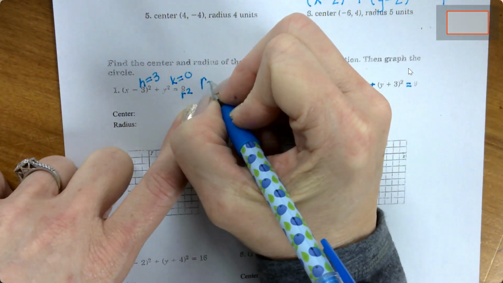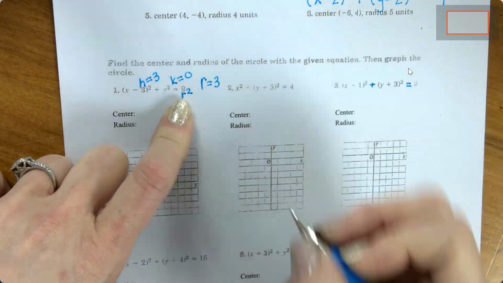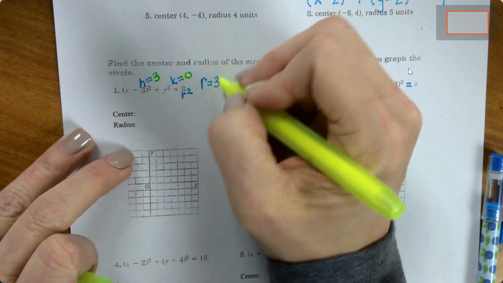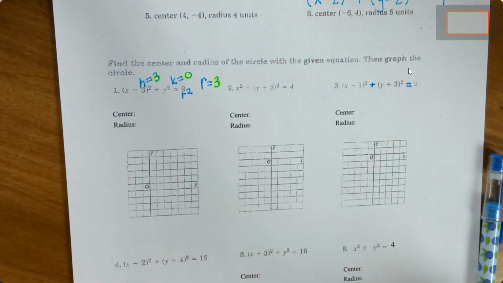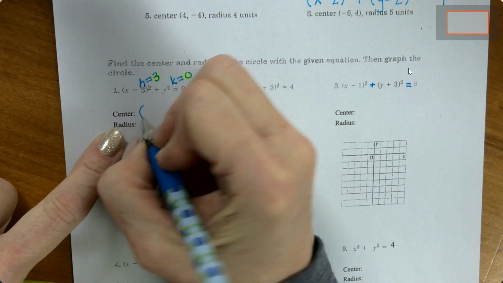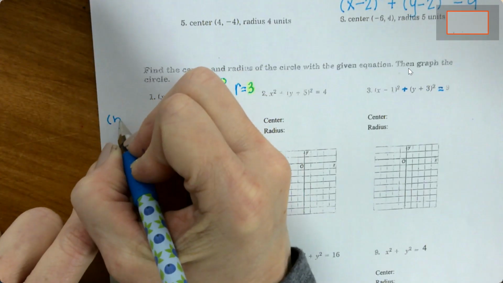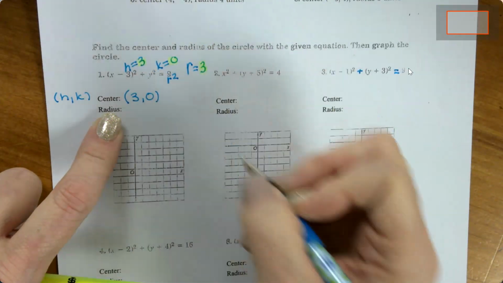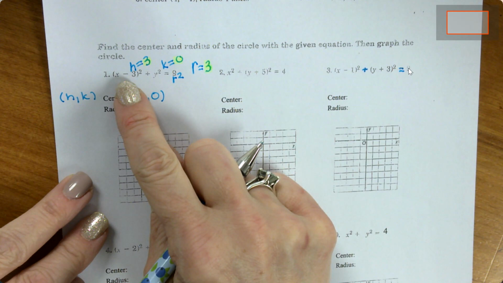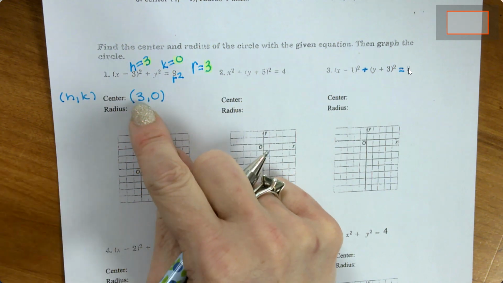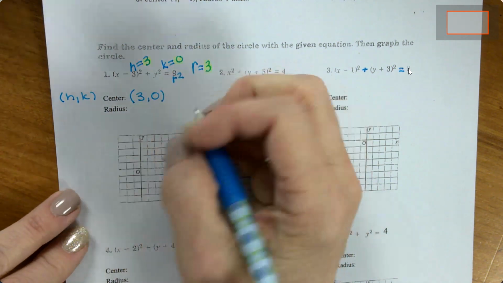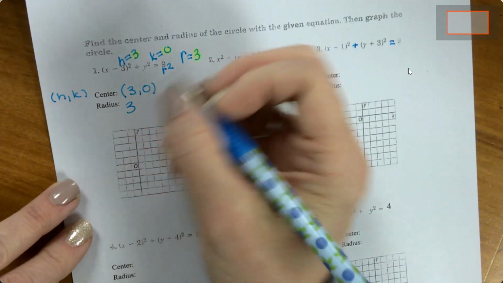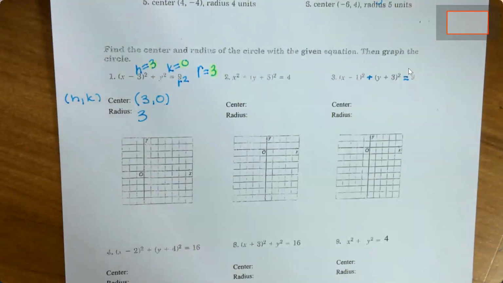Now that you know these two pieces of information, you can graph it. So we're going to go do that. (3, 0). I set my pencil at (0, 0), and I go over 3. I don't need to go up or down, so my center is right here. Then my radius. Here's what I like to do. I kind of make four spokes to a wheel, or you could think north, south, east, west, doesn't matter to me.